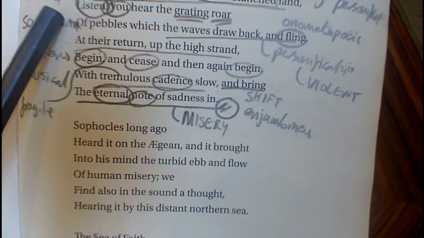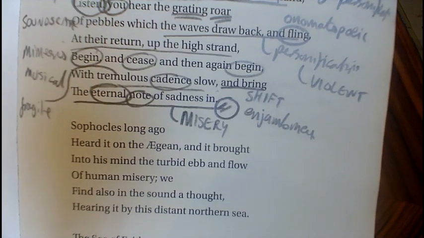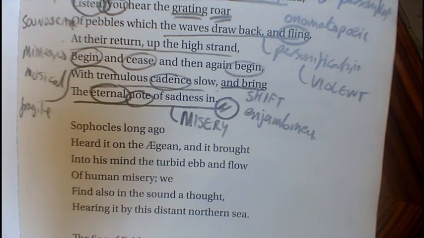So listen, you can hear the grating roar of pebbles which the waves draw back and fling at their return up the high strand. Begin and cease, and then begin again, with tremulous cadence slow, and bring the eternal note of sadness in. Sophocles long ago heard it on the Aegean, and it brought into his mind the turbid ebb and flow of human misery. We find also in the sound a thought, hearing it by this distant northern sea.